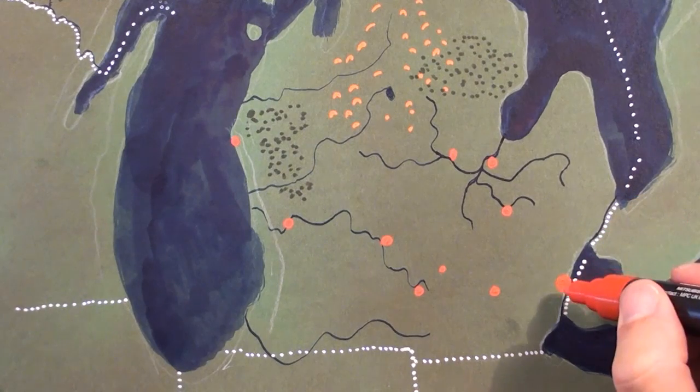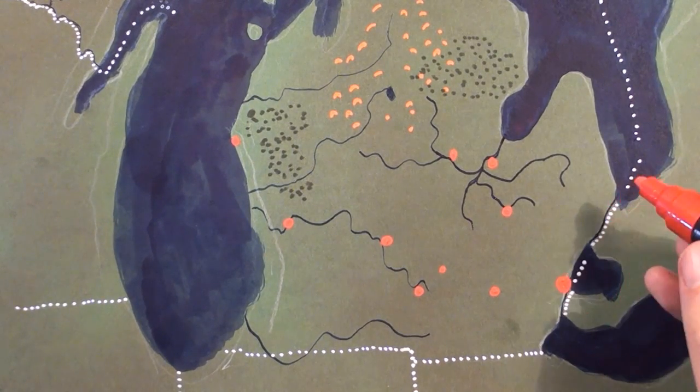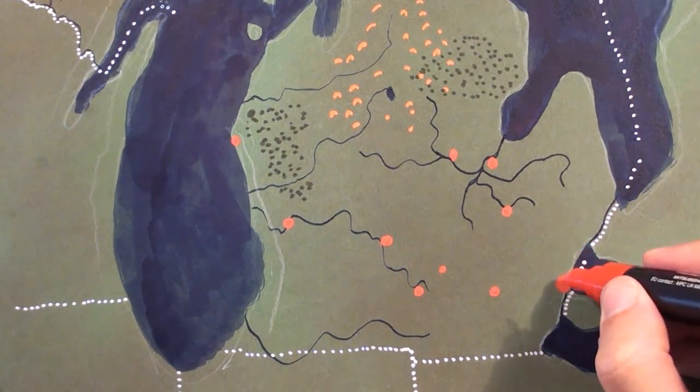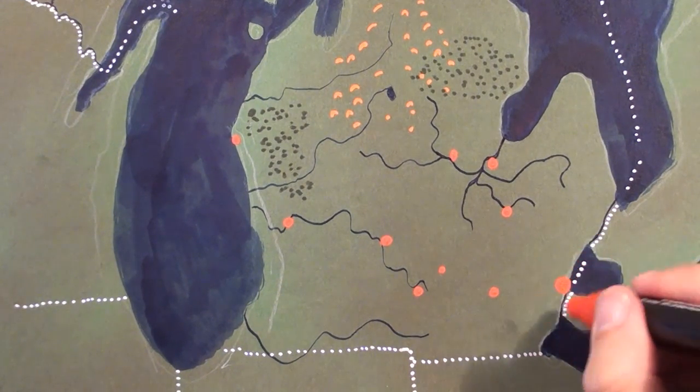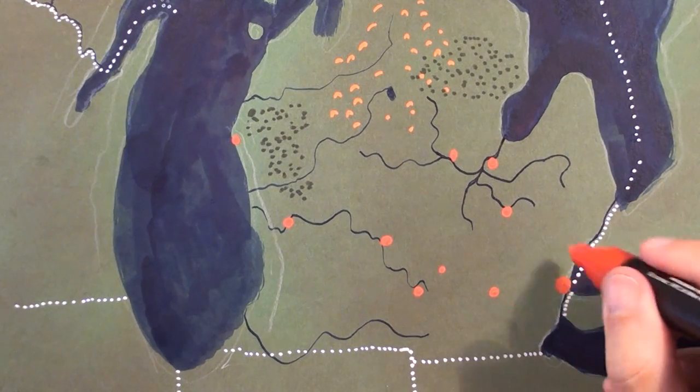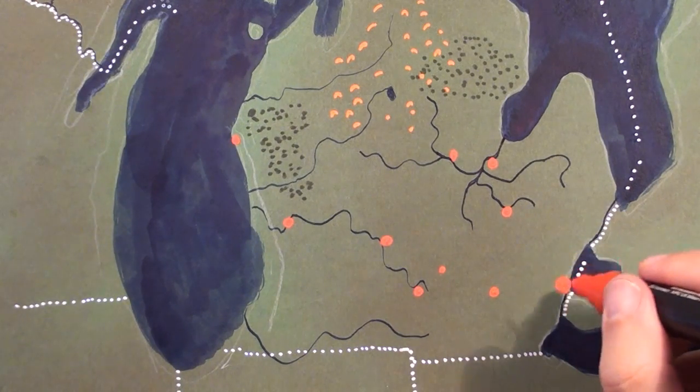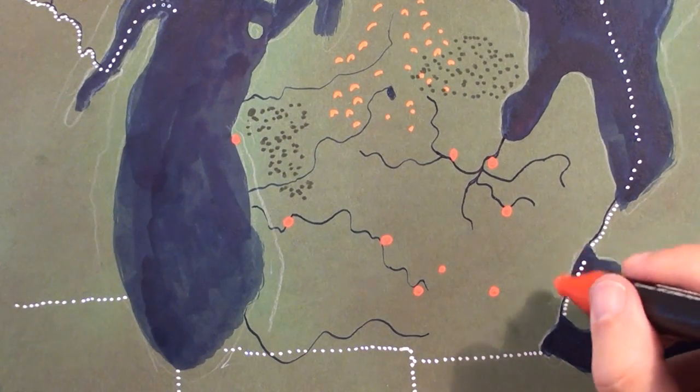And we have other cities that are included in Metro Detroit.